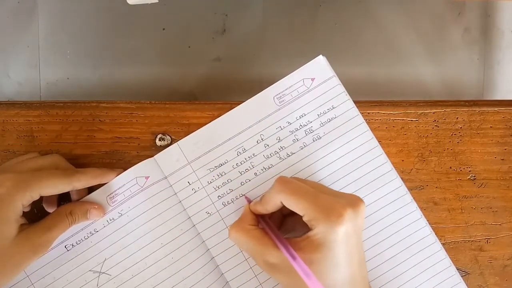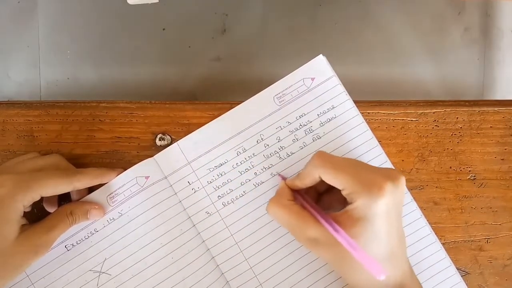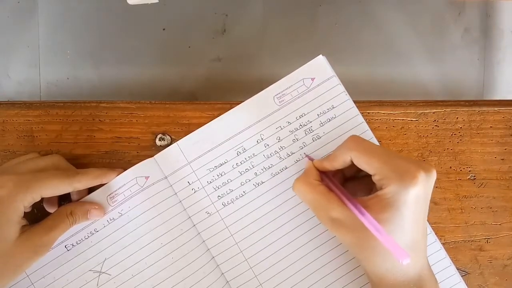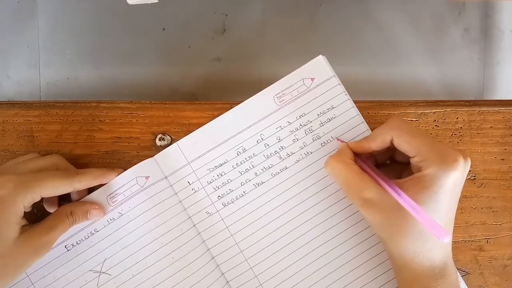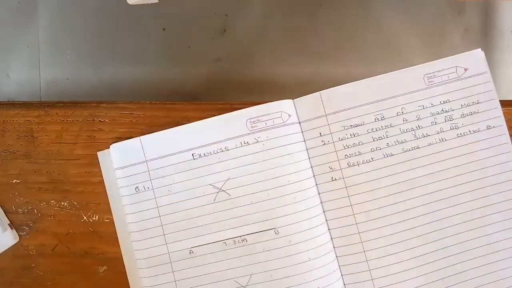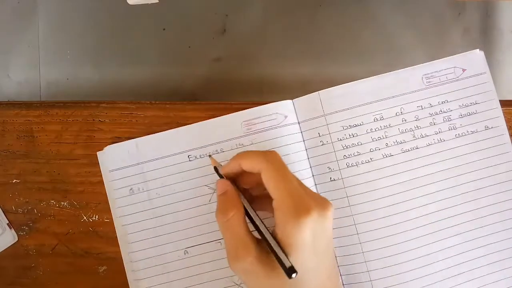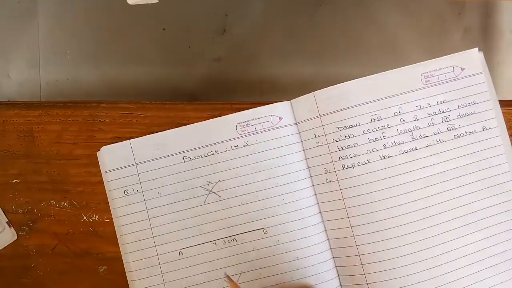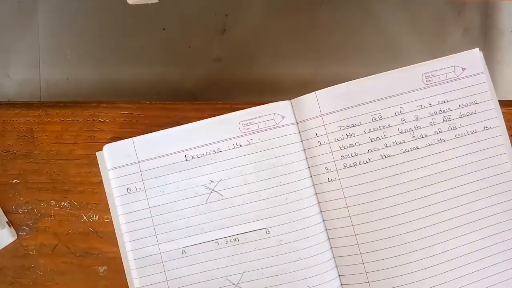Repeat the same with center B. Next, now this will be point X and this will be point Y.